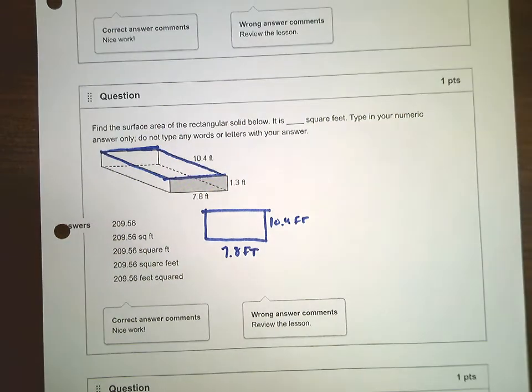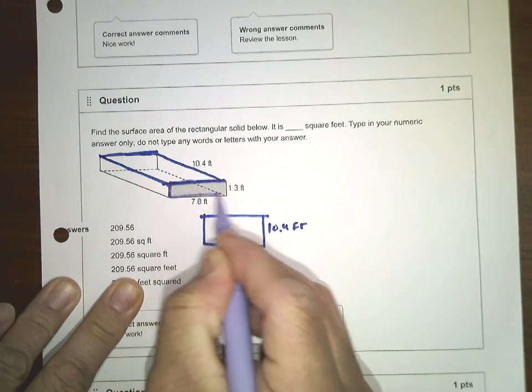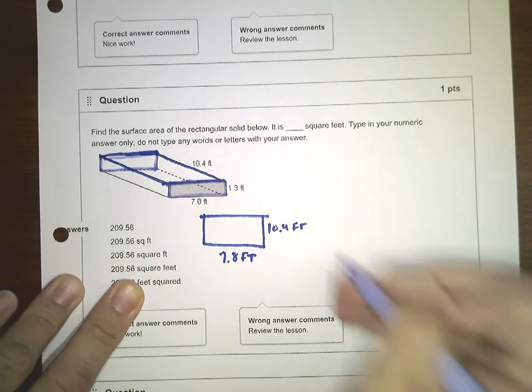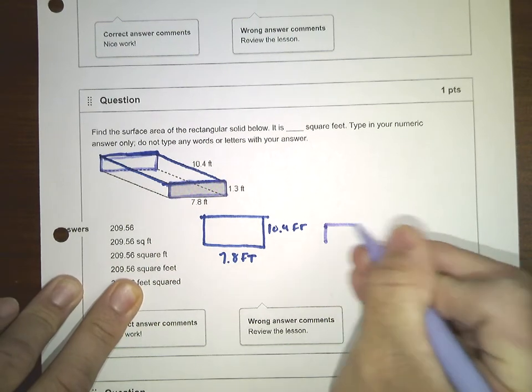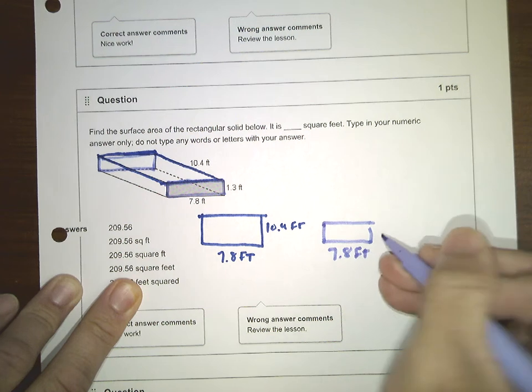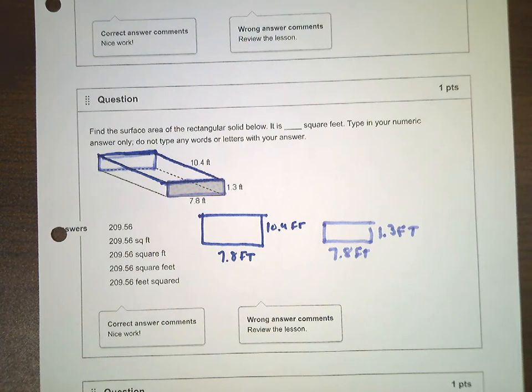And then you have the ones right here, the front and the back. That will be two of them that are 7.8 feet by 1.3 feet. Now just try to remember what is going on here.